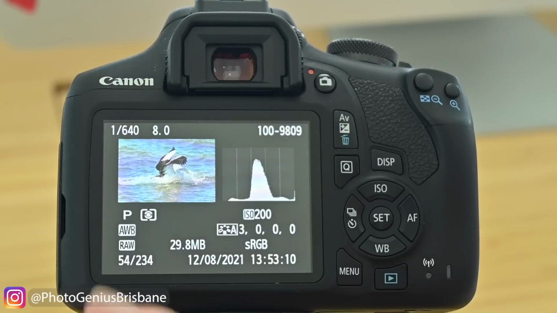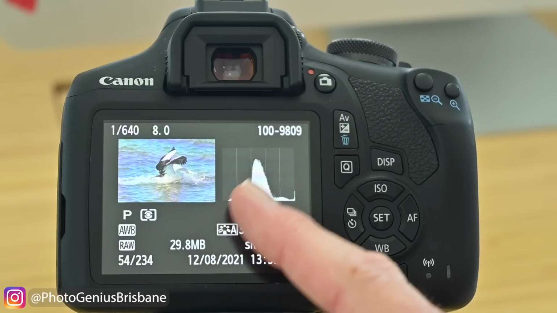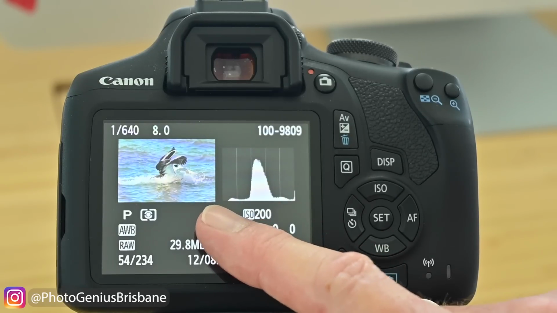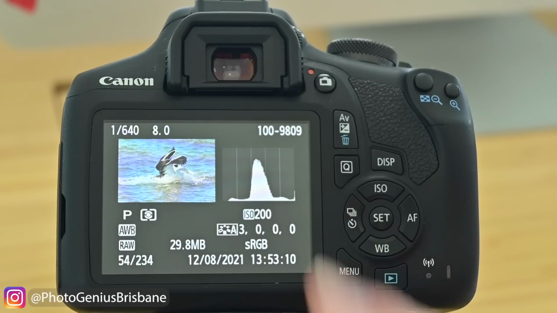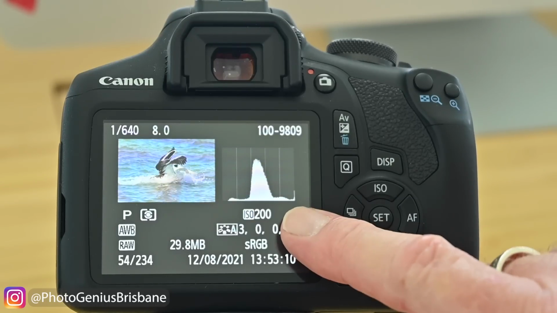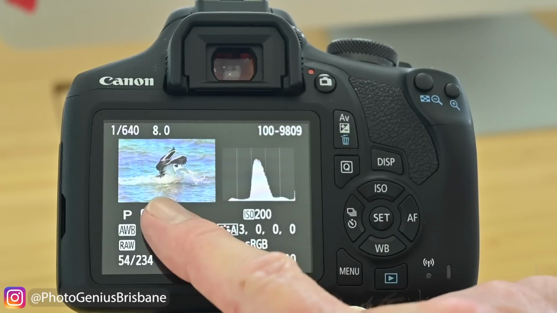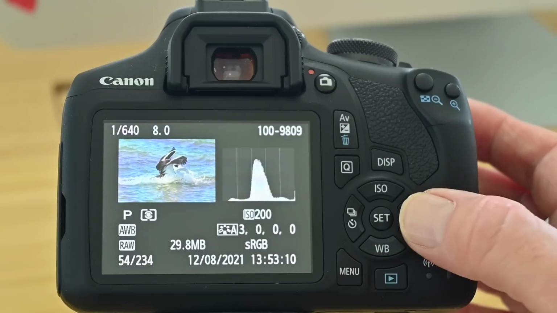Here we have the image, the camera settings, and the histogram. Now, with the histogram, midtones are in the center, shadows and blacks are to the left, with highlights and whites to the right. Now, whilst we can see a very slight overexposure, which is shown as a small peak over on the far right of the histogram, you may have also spotted that part of the image is flashing. This is called highlight alert and is a quick and efficient way to check for overexposure.